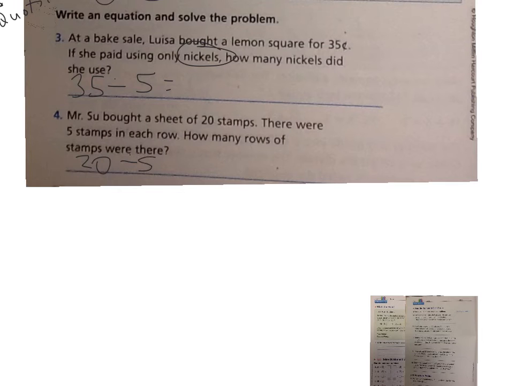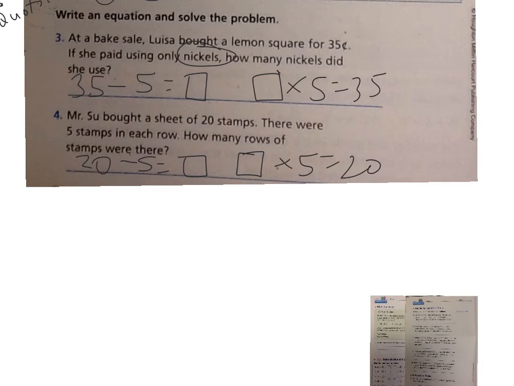So 20 divided by 5 equals, or on these you could do something like times 5 equals 35. Here you could go times 5 equals 20. However you want to do it. But I want you to solve these two real quickly. So pause it, solve them.